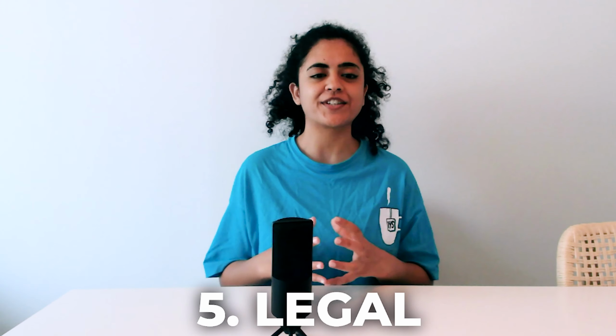The fifth factor is legal, and this involves current and upcoming legislation that can impact your company's operations. It's about what laws you have to follow, which can change, of course, depending on where you're doing business. This may have an impact on changing your product itself or some aspects of it, like its name or ingredients.